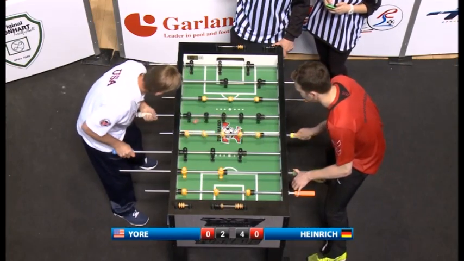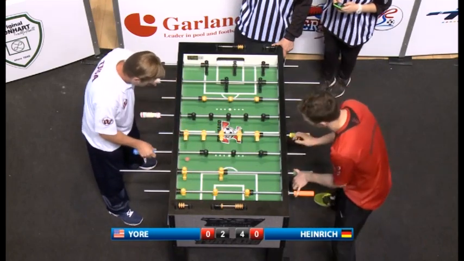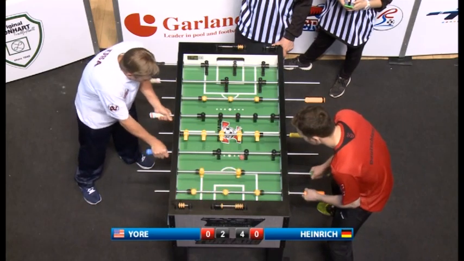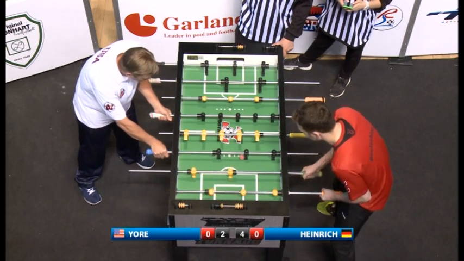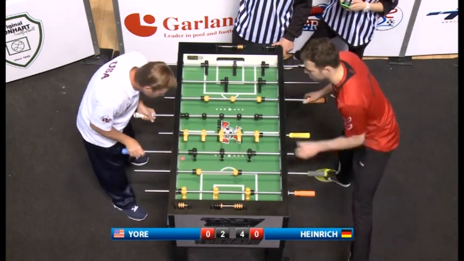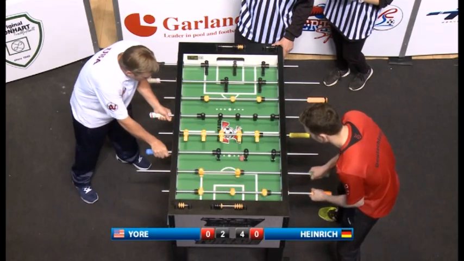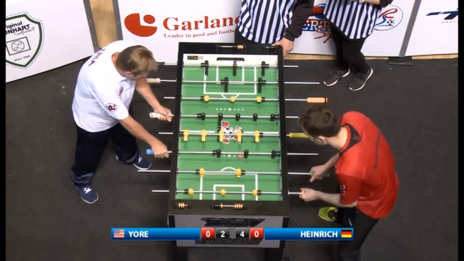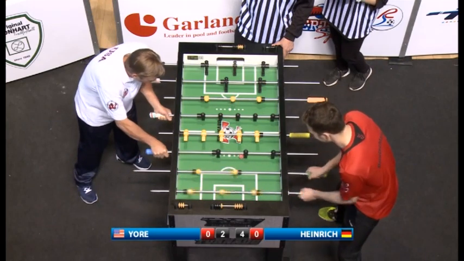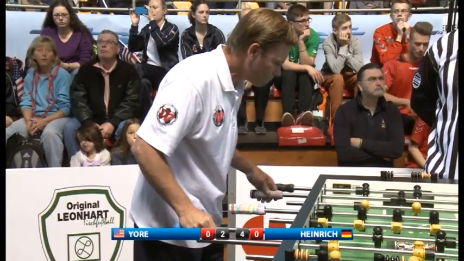Yor tried to pass it along that near wall. And Tom is able to pick it up here on his 5. Looking to cut the lead to 1. Tom Yor. Tried to stroke that long. Blocked again by Heinrich. Comes back to Yor. Tom resets. Taking some time here. And again, Heinrich on the long hole.